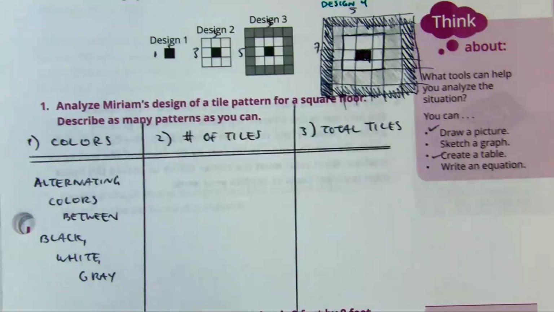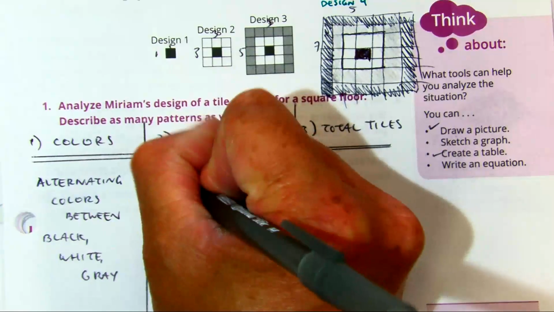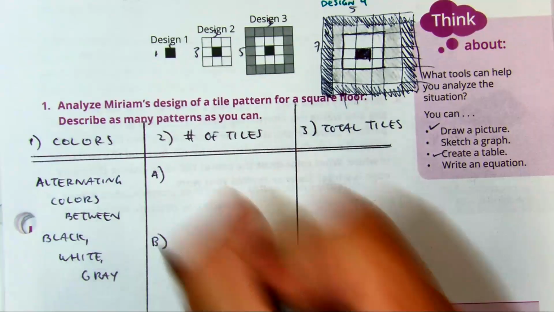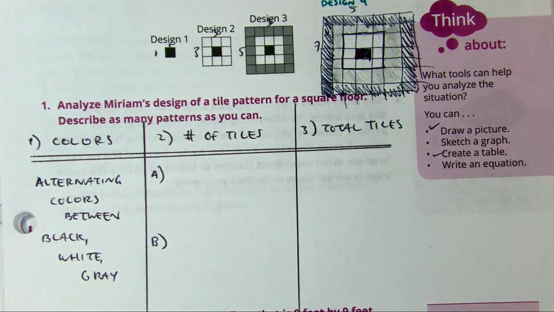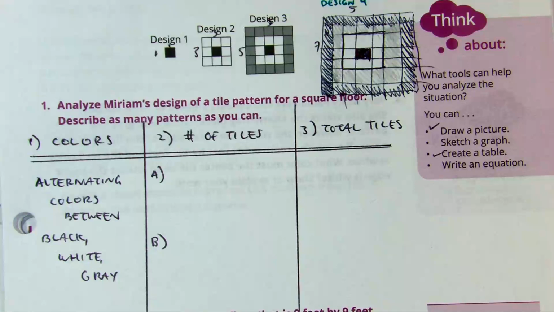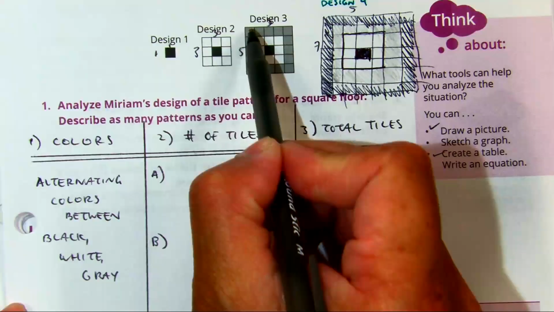How about the number of tiles? Now I'm not talking about total number of tiles, I'm just talking about the specific colors. How about the edges? If I said this was an edge, yeah.